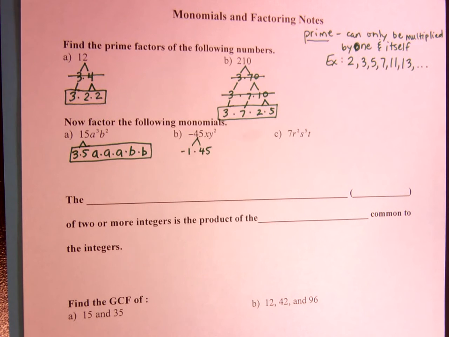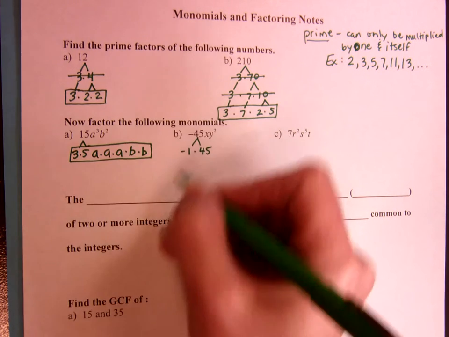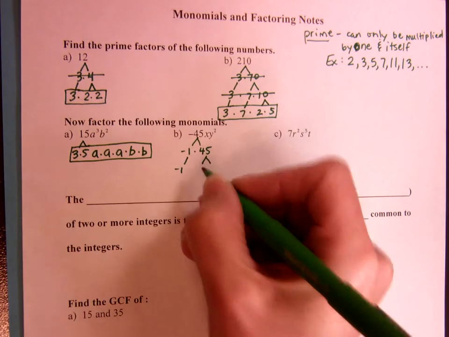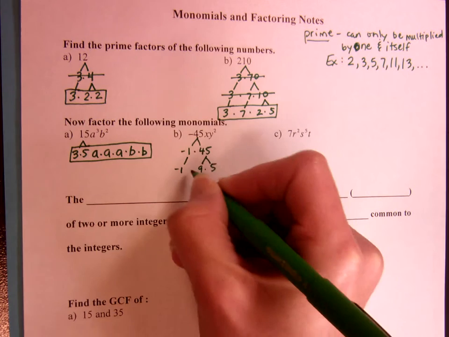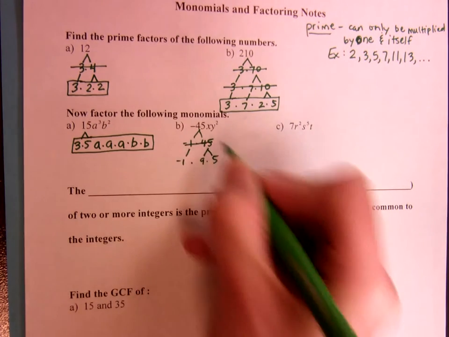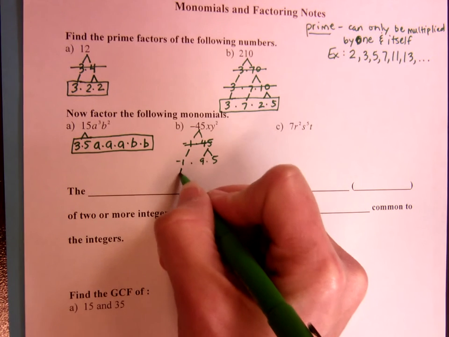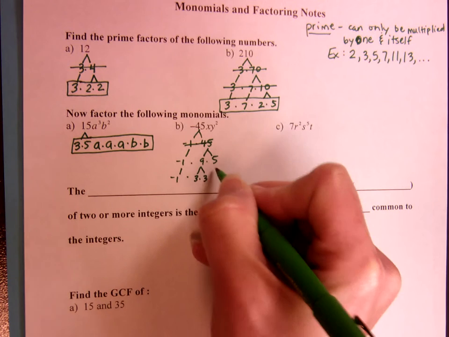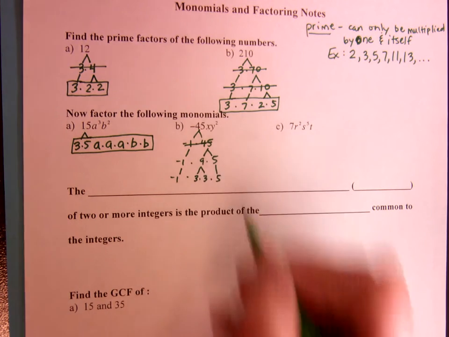Negative 1 times 45. Well, 45 is not prime, so we're going to bring down the negative 1, and we're going to break down the 45. 9 times 5. All right, not all of these are prime, so we're going to go ahead and break down. We'll bring down the negative 1, and we'll break down the 9. And we brought down the 5.